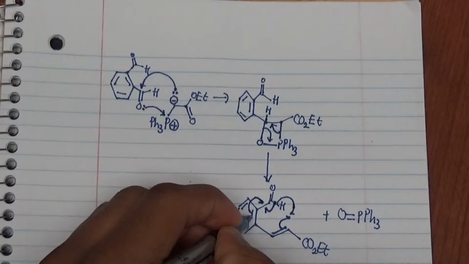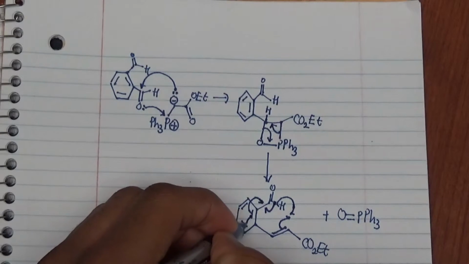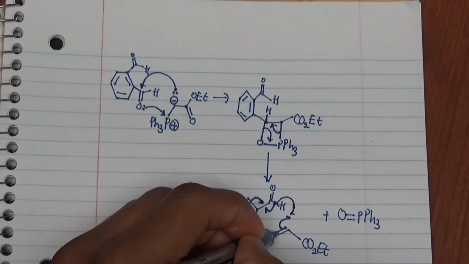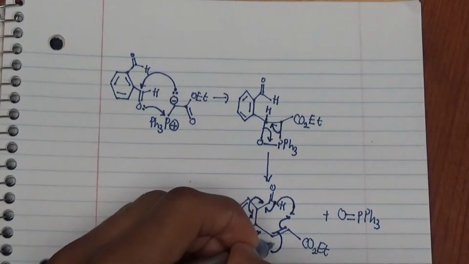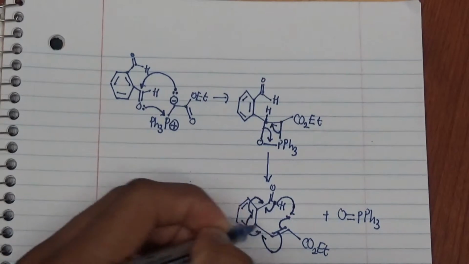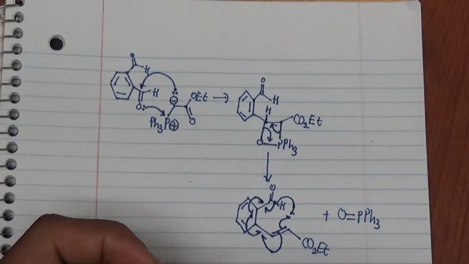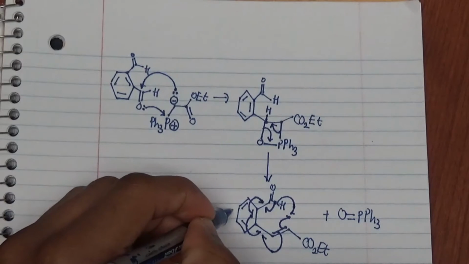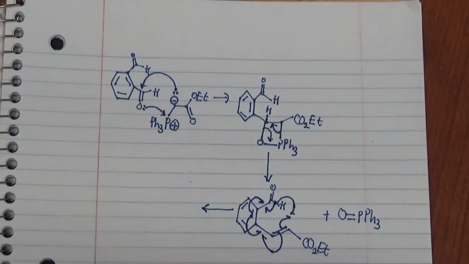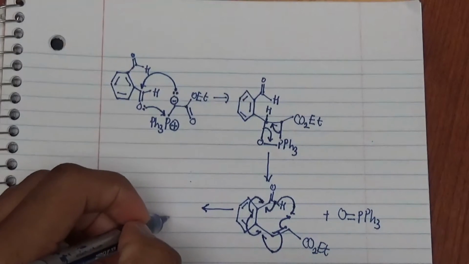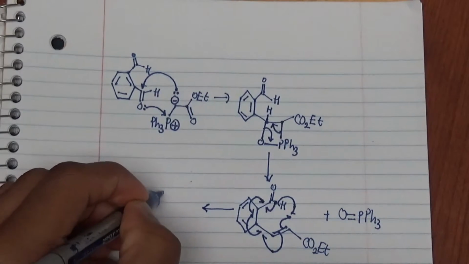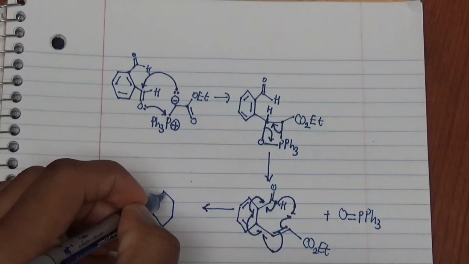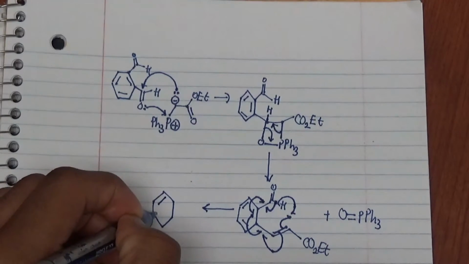Then the other electron in the benzene ring reacts with the other electron which was in the alkene group over here. So what that leads to is the formation of an intermediate with a loss of aromaticity in this ring.